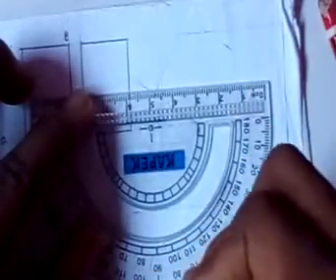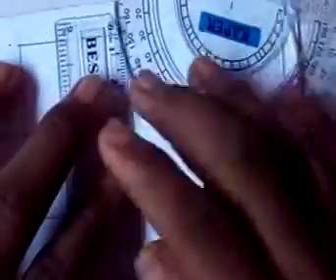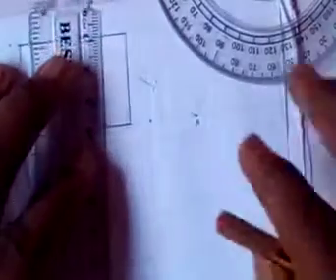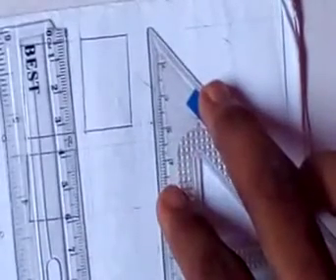So this is my first vertical line. I will draw lines parallel to this one for the remaining vertical point distances. This is my key, this is my front elevation. Then I will draw vertical lines for the remaining views.